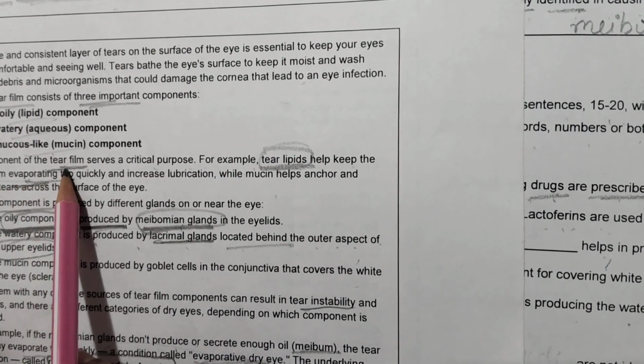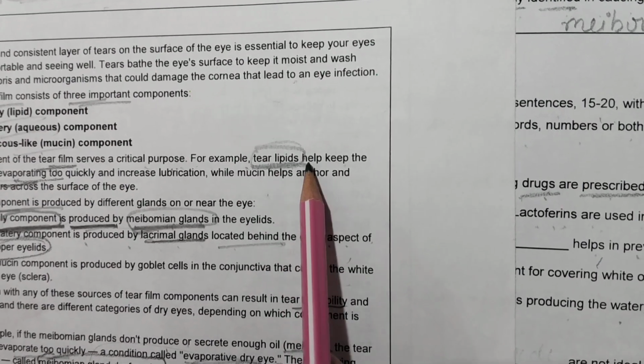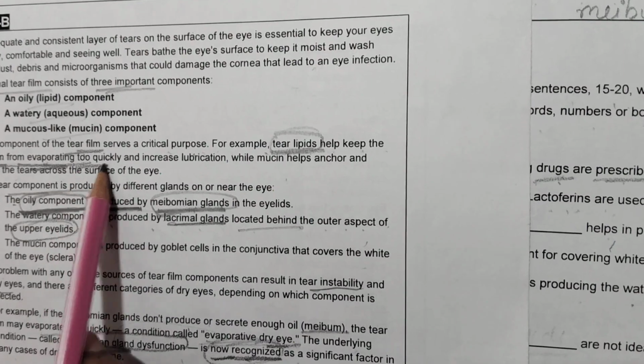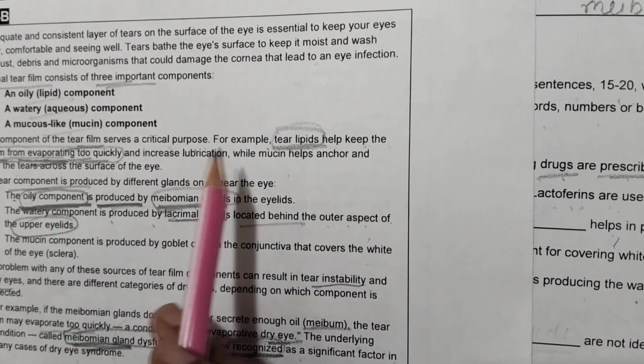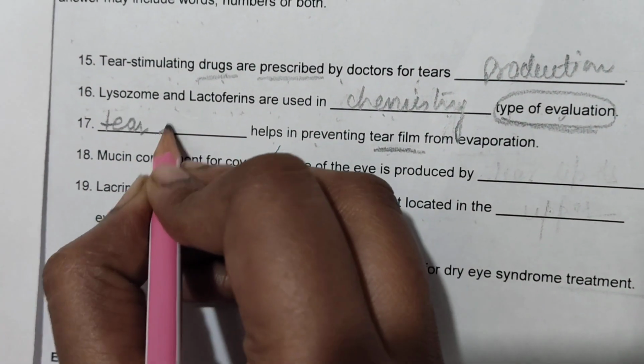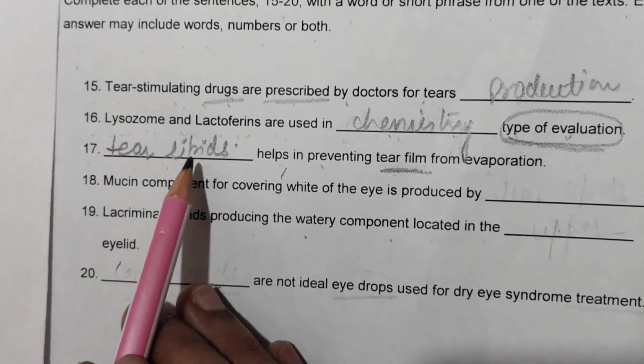Each component of the tear film serves a critical purpose. For example, tear lipids help keep the tear film from evaporating too quickly. So this is from the question, and the answer is tear lipids. Same as from the text, we have to write it here.